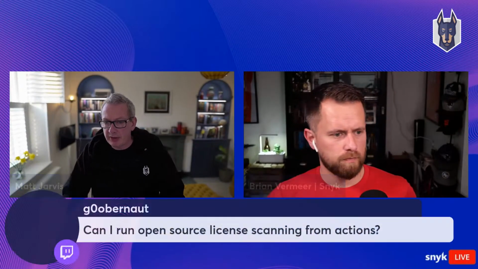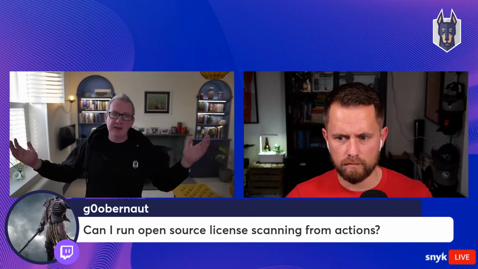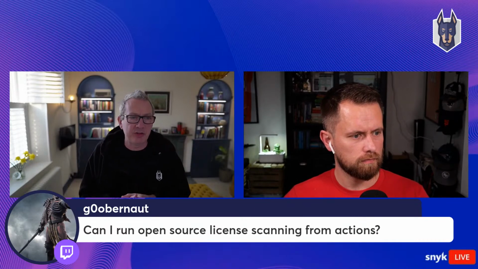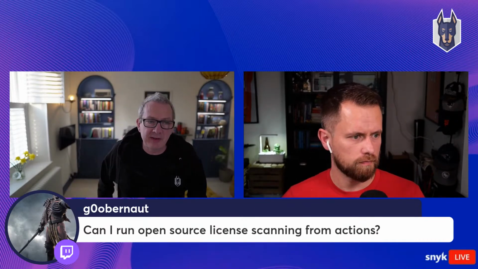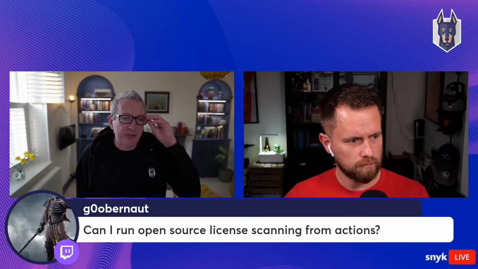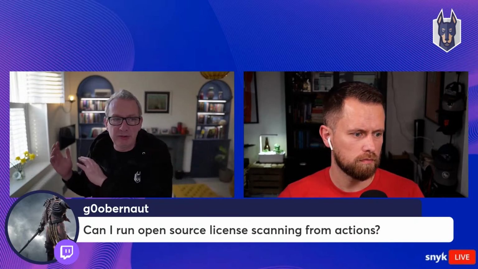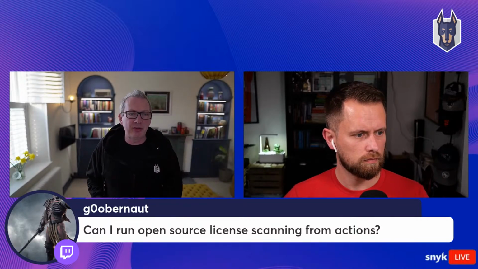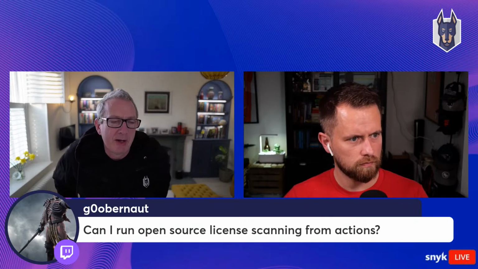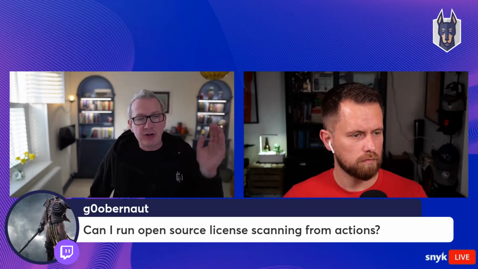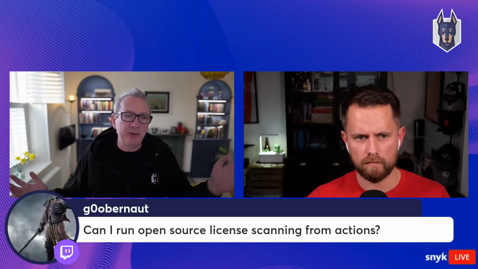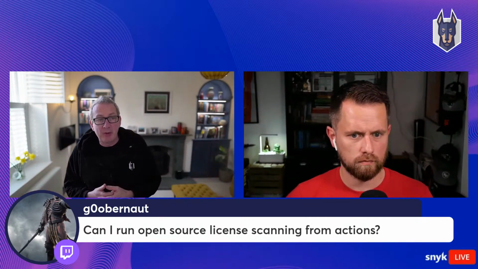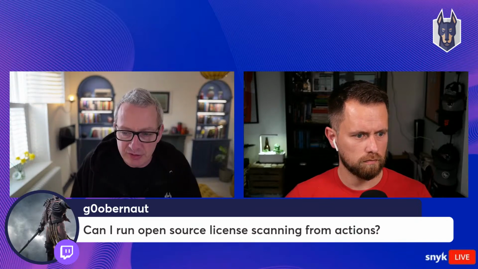Right. Can I run open source license scanning from Actions? You can run any kind of scanning you want. Ultimately, in this kind of setting, it's literally just running the Snyk CLI. So anything you can do with the Snyk CLI, you can do here. And that includes complex filtering on the JSON, anything you can build a pipeline for. I think we had a brief talk in our CLI session about building filters using the JSON output from the CLI. So you could say, only fail if these are network accessible vulnerabilities or whatever. All that stuff you can do here as well. It's literally just using the CLI.